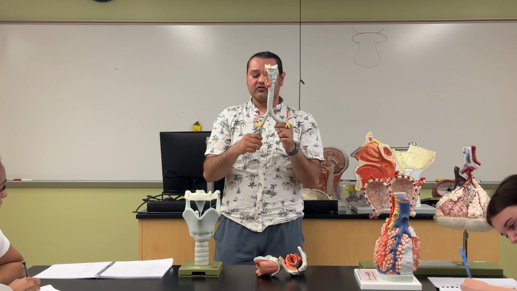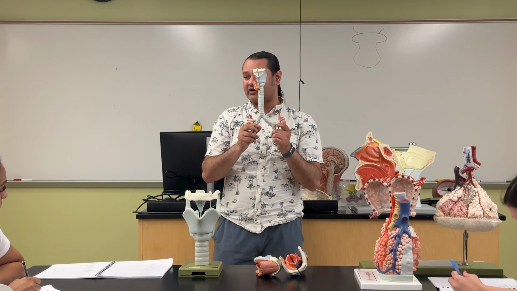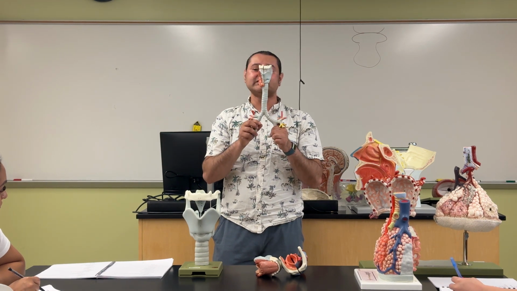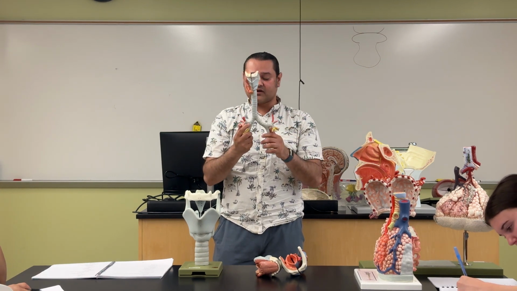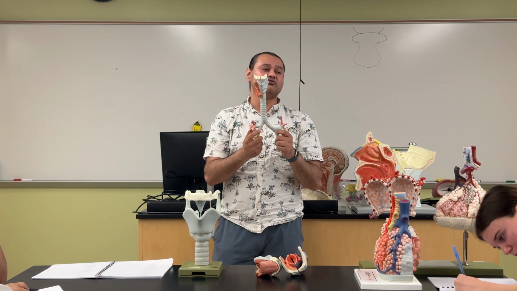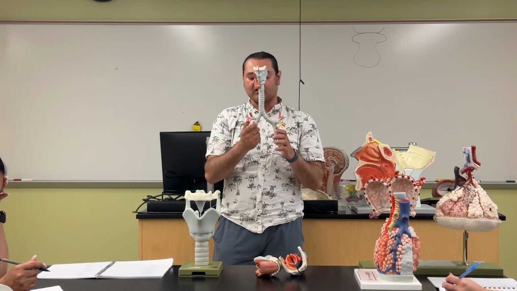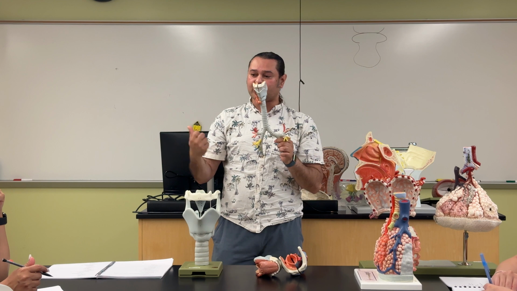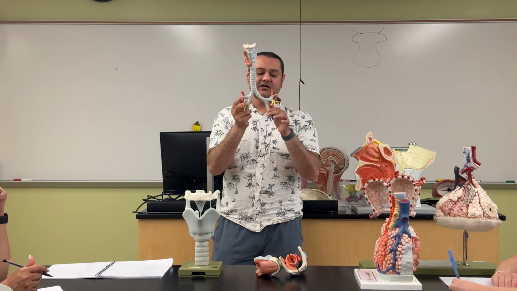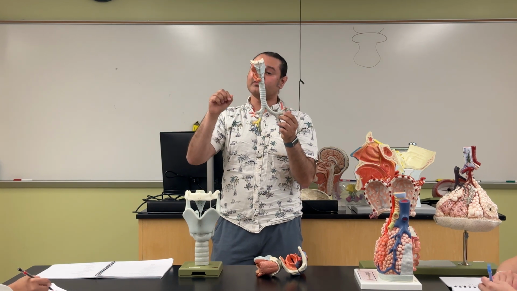Each lobe. So the right has how many? The right has 3 secondary bronchi because you have 3 lobes on the right side. The left side, because there's the heart, you only have 2 lobes. So you have 2 secondary bronchi on the left. In total, you have 2 primary bronchi, 1 for each lung, 5 secondary bronchi, 3 for the right, 2 for the left, and then you have hundreds and thousands of tertiary bronchi, which you can't count. They just go further into the lobes.